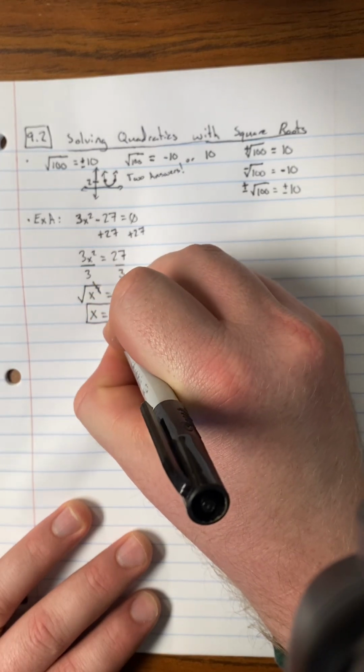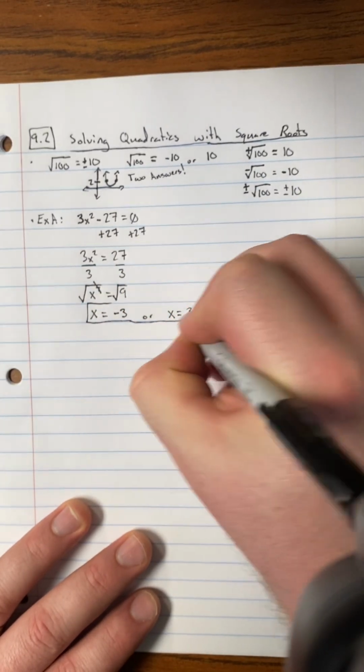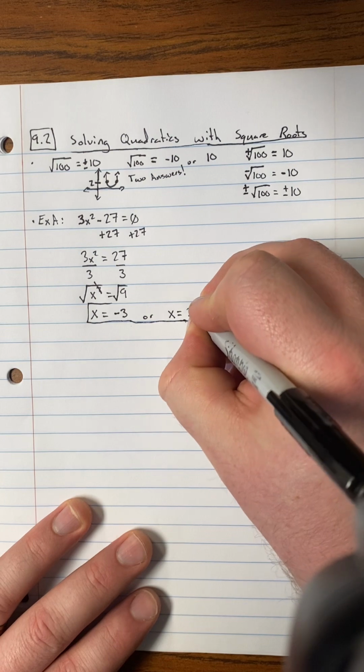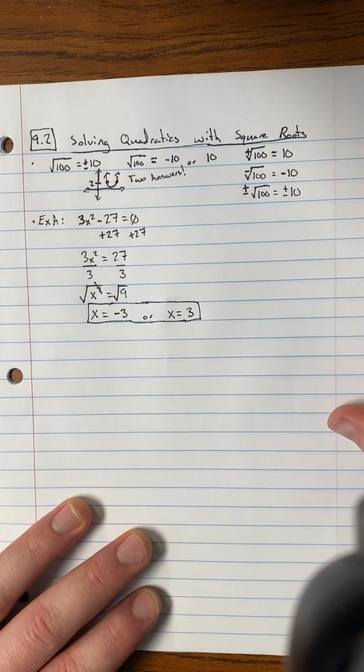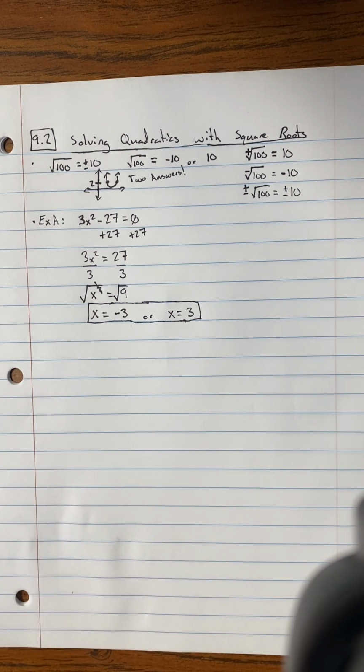Because remember when we were doing factoring and we were getting two answers every time? Well, not every time, but most of the time we were getting two answers. That's the same thing here. So this is just another method for solving quadratics. Okay, let's look at another example.